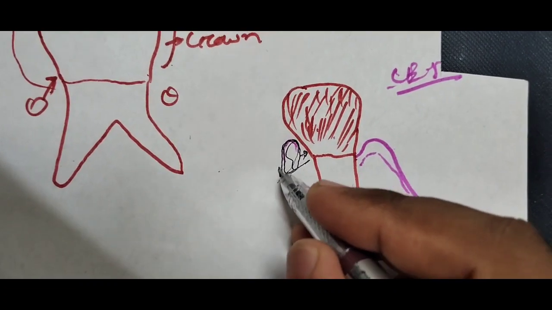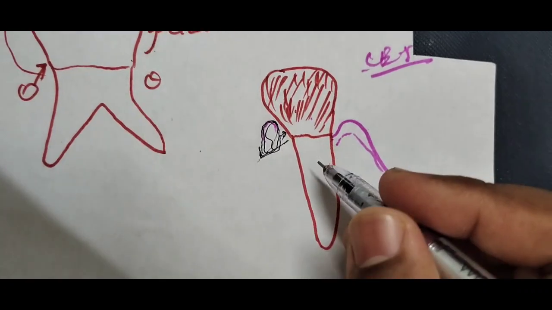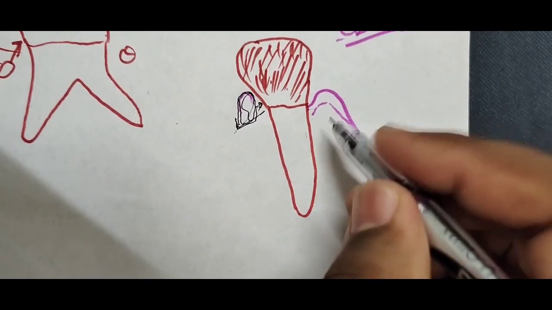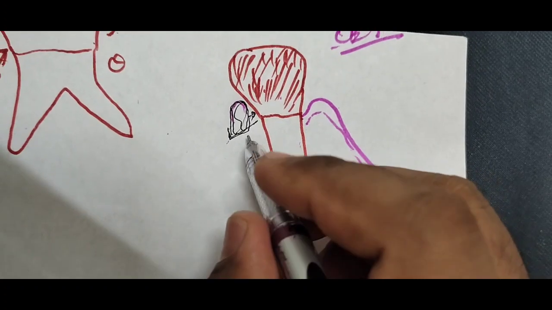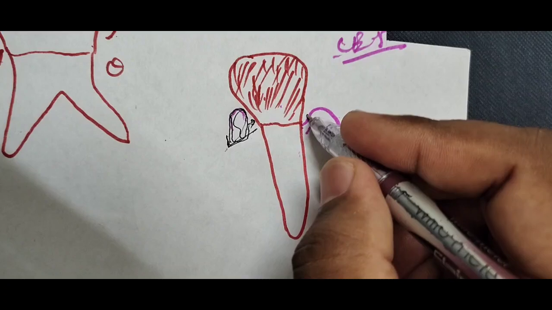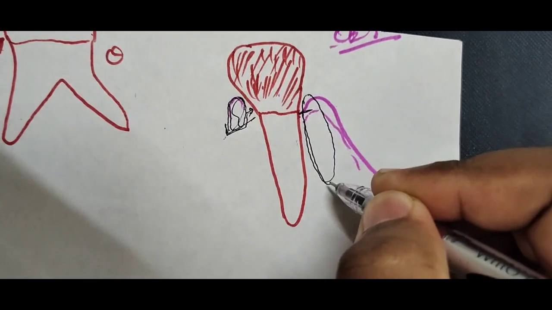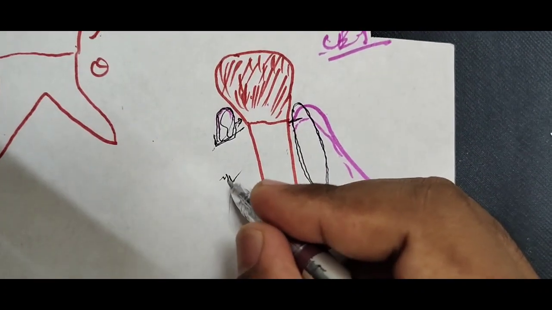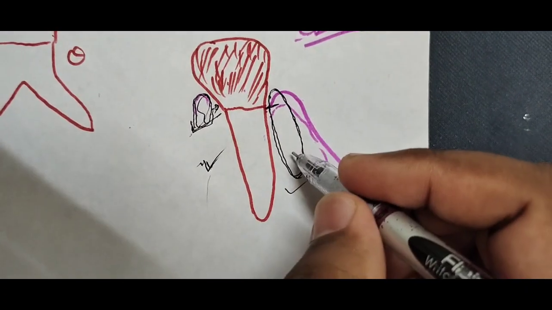But when we see the radiograph of this tumor, we find that on any one side of the tooth towards the root side, the radiolucency may extend beyond the cemento-enamel junction. It may be on this side, the lingual side, or the labial side; on any one side we can see the radiolucency.